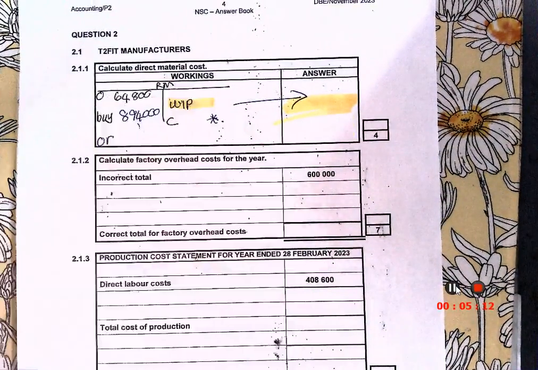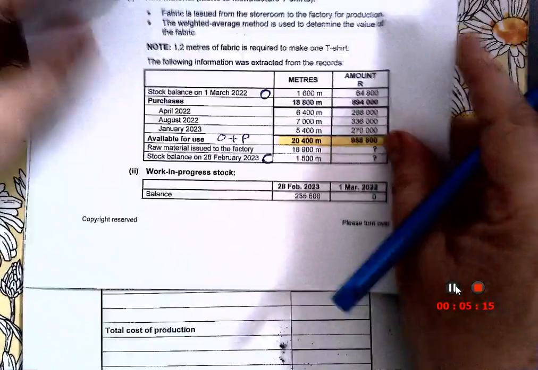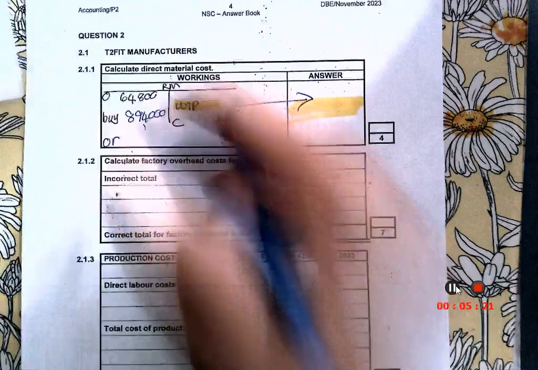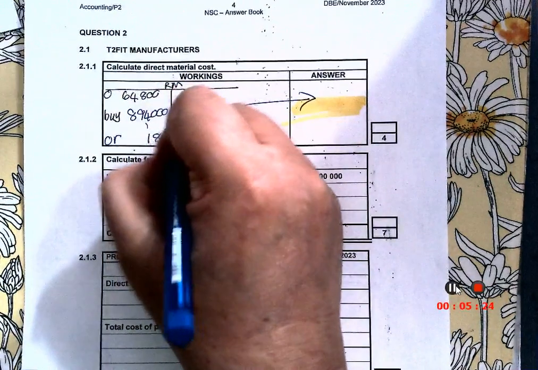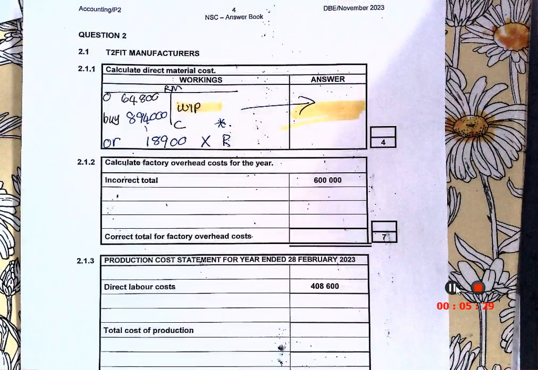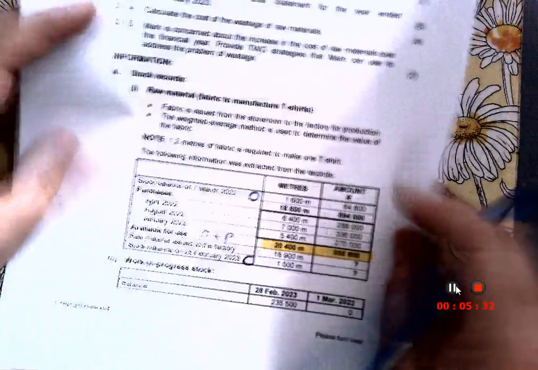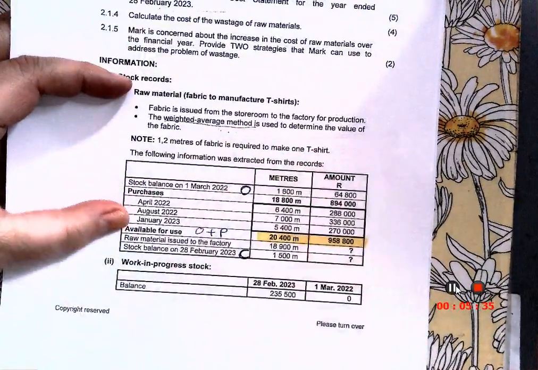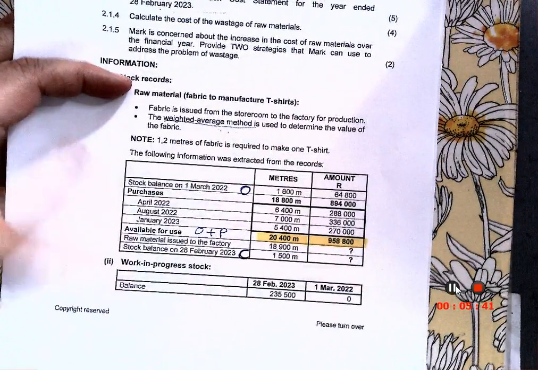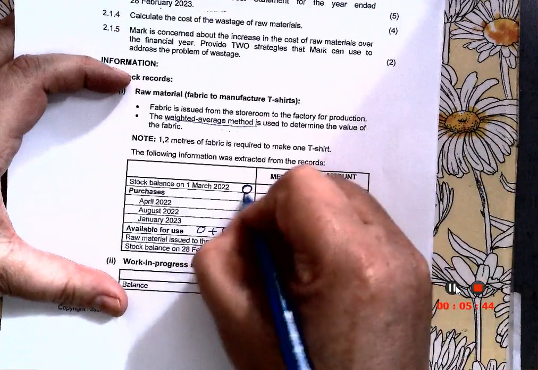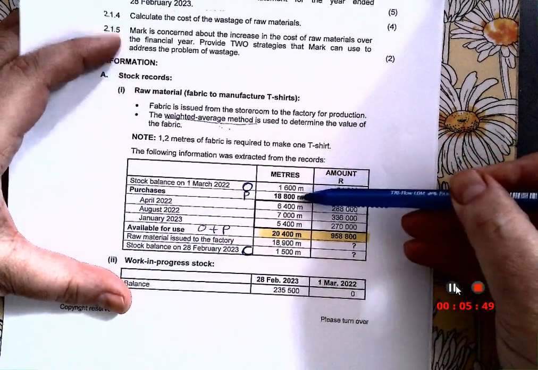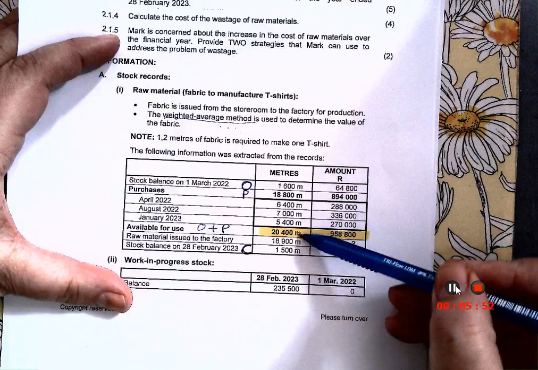Or I can do it even easier, because they tell me here the raw material issued. Can you see? They tell me it's 18,900 meters, ne? Now I just need to get the rand value. And how do I get the rand value? They tell me I need the weighted average. Okay, is everybody with me? So now let's go look. Can you see that's the opening, that's the purchases. Now just quickly take your calculator, say 1.6 plus 18.8, you're going to see you're going to get 20.4.